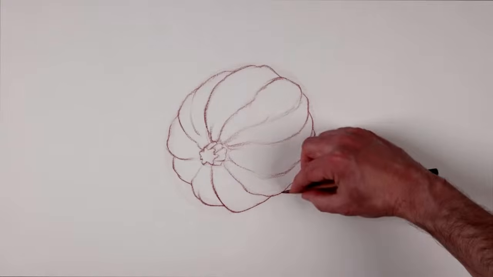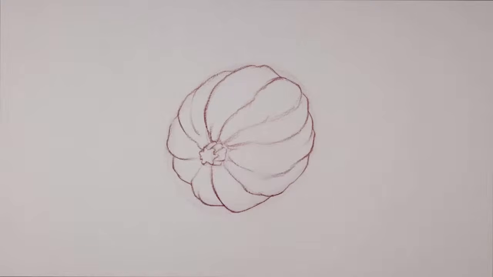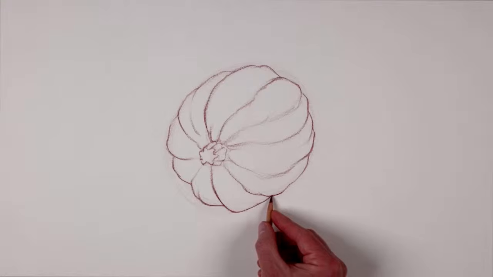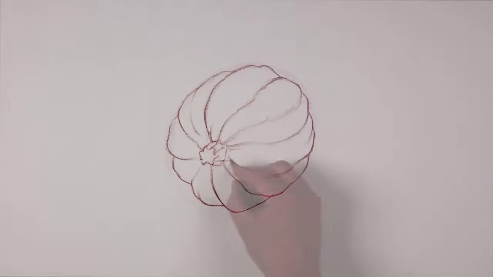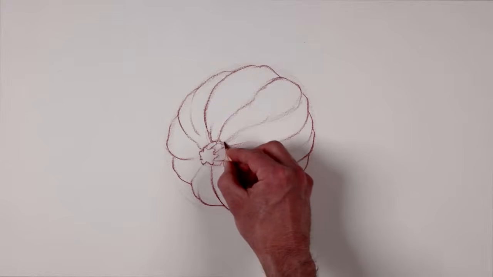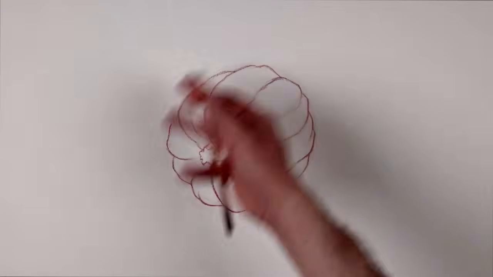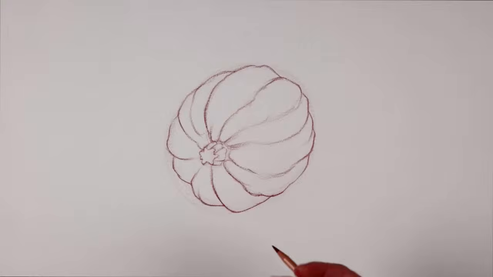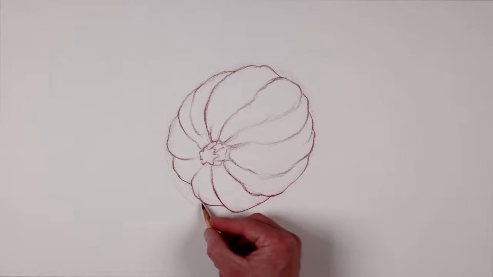And finally, when an outer contour dives inside the form and becomes an inner contour, it often creates what is called an overlap. This drawing has numerous overlaps. So hopefully you now have a sense of how contour lines work. Outer contours establish the two-dimensional flat shape of the subject, while inner contours communicate three-dimensionality. And overlaps can show that one part of the subject is in front of another.